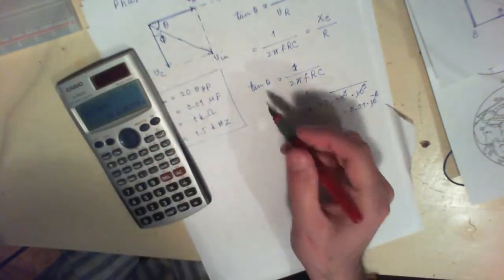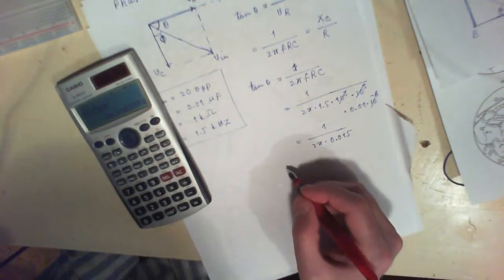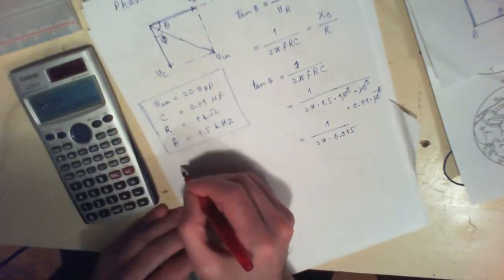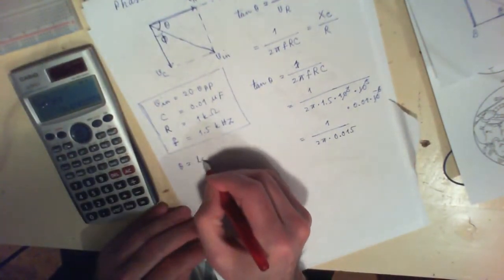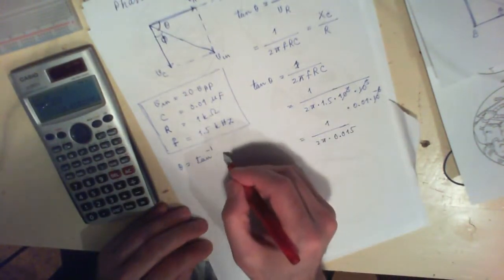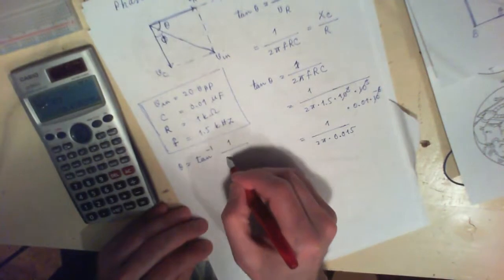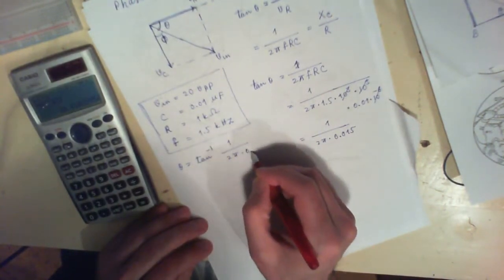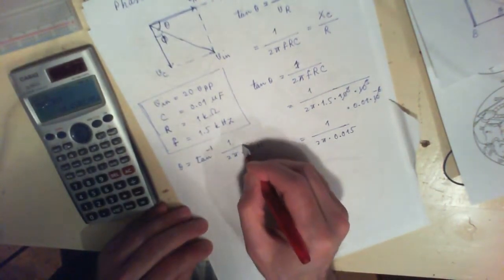So now this is tan of theta. So now theta is equal to the tan inverse of this value, tan inverse of 1 over 2 pi times 0.015.